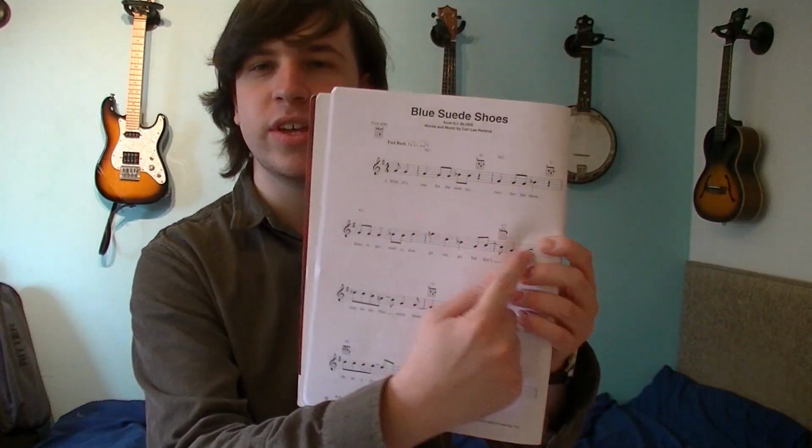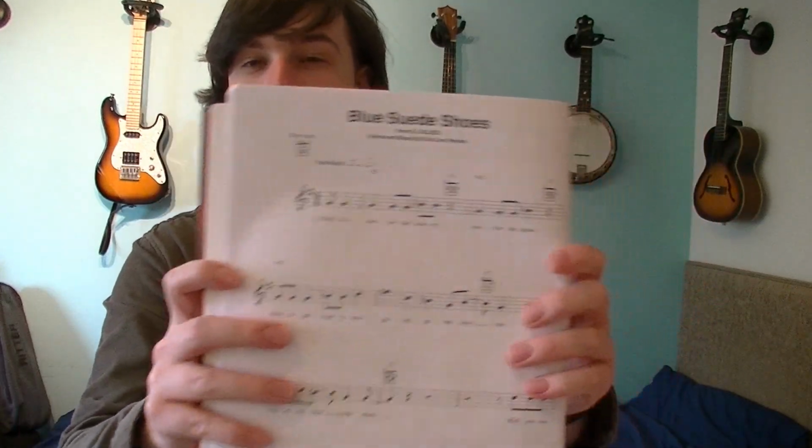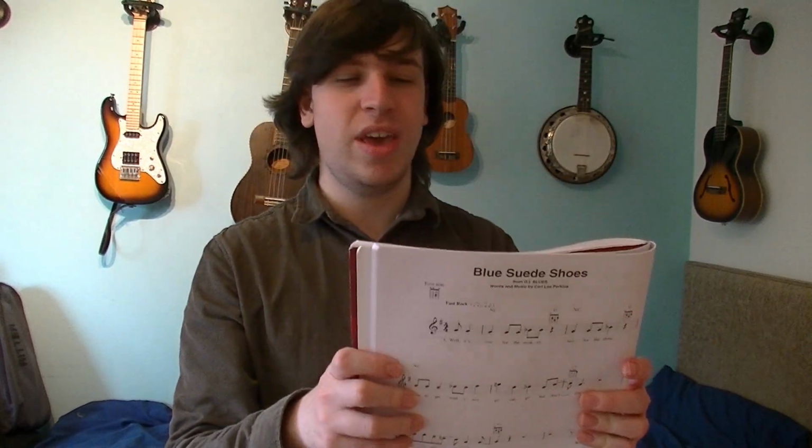You've got 4 bars in each line, and the chords correspond to each beat, which means that you can get really precise information from just not a lot of ink on the page that will massively improve your ability to play a song from just reading.